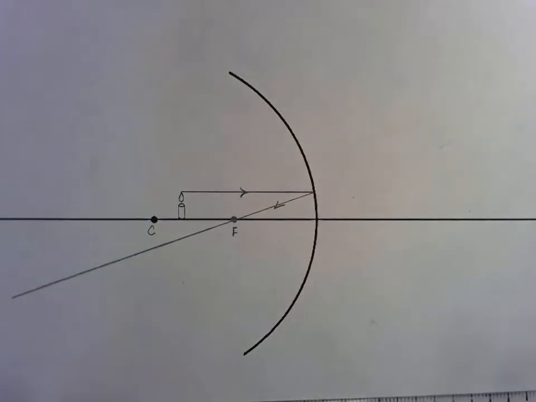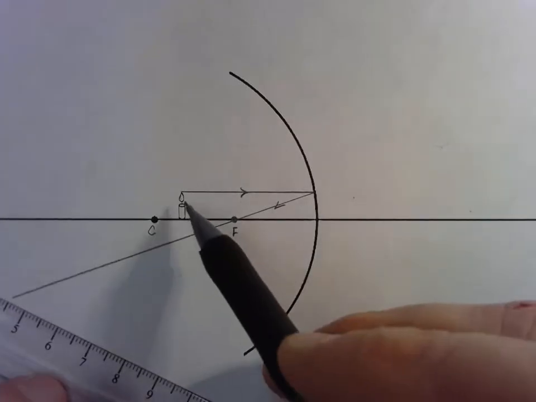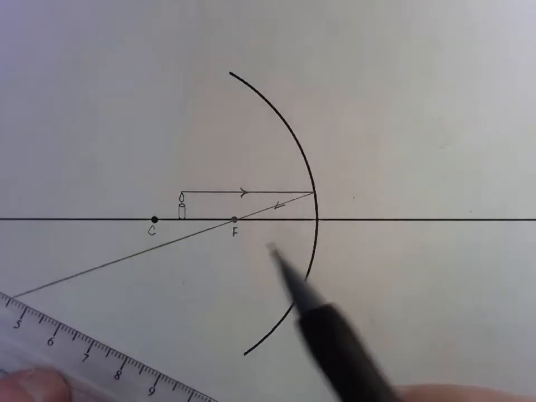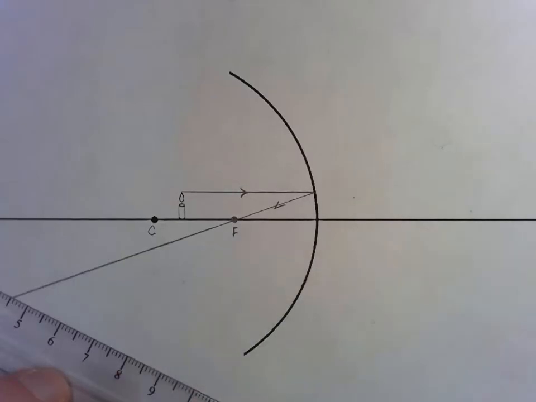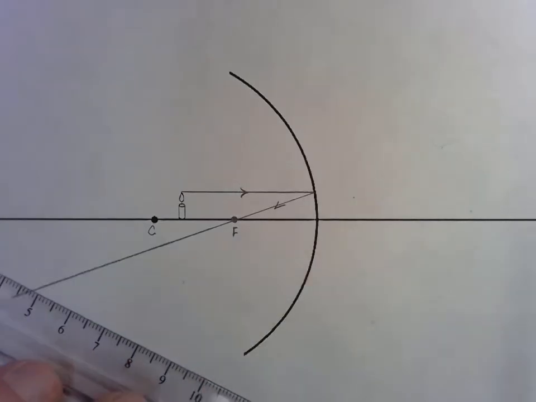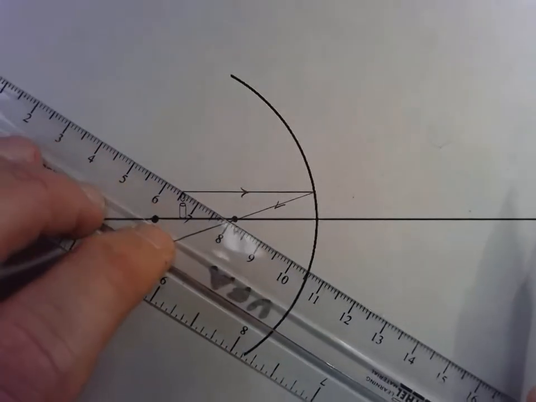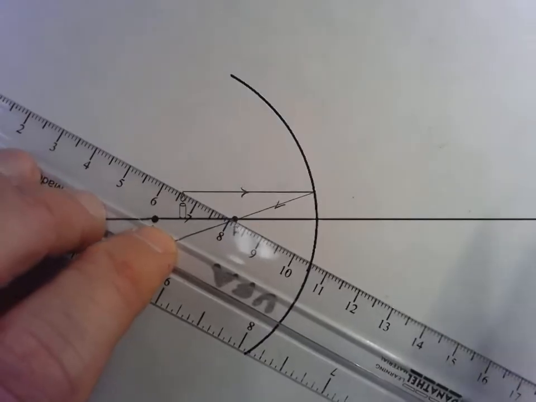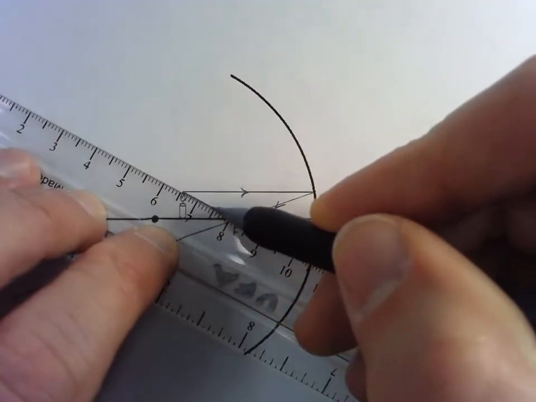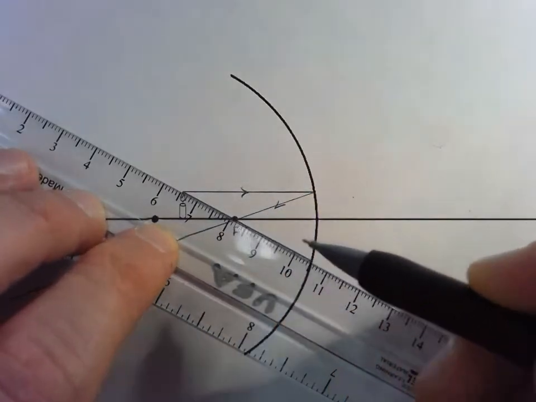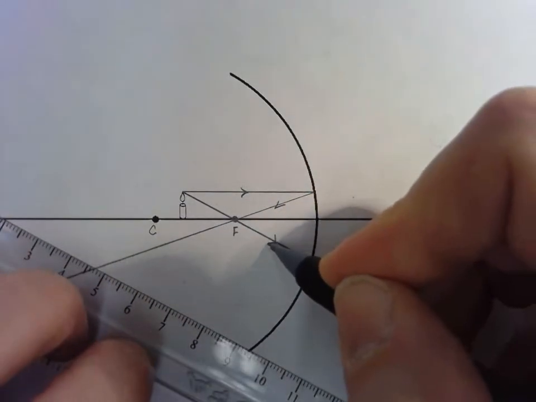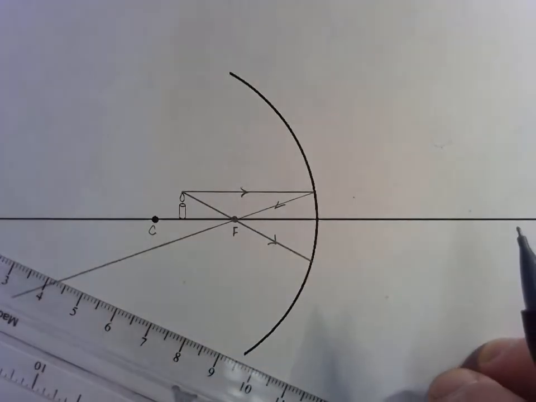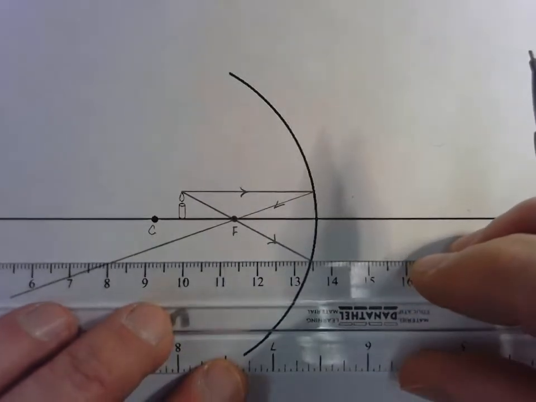Now the other one that involves this focal point is if I have a ray that starts at the tip and goes through the focal point, it's going to reflect parallel to the principal axis. So again, you try to go as much as possible through the middle of these points. So if our incident ray goes through the focal point, it's going to come out parallel.